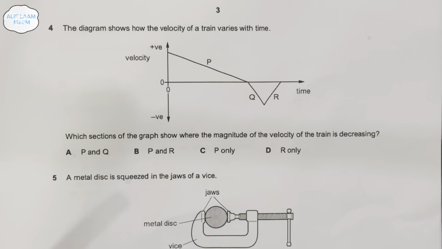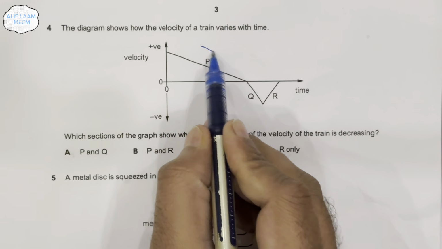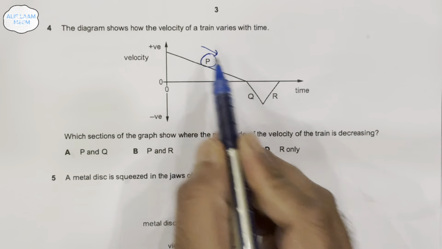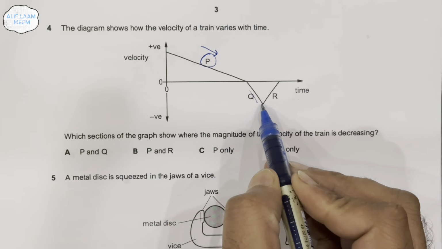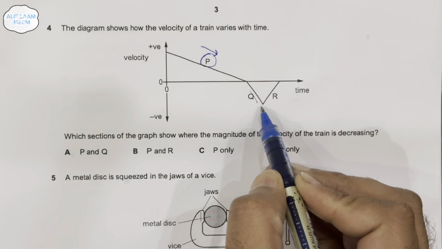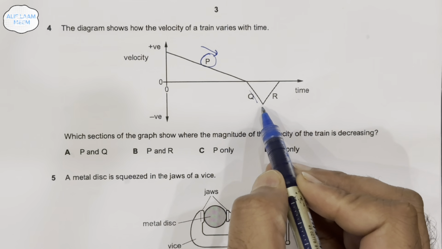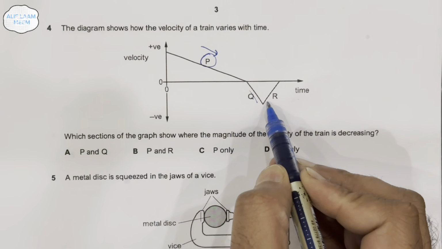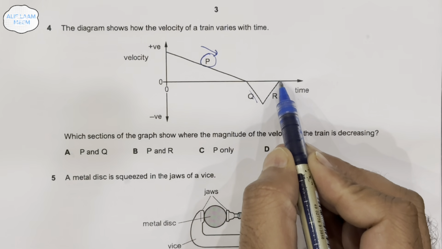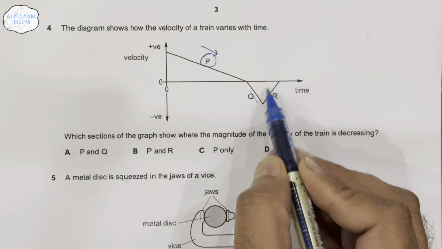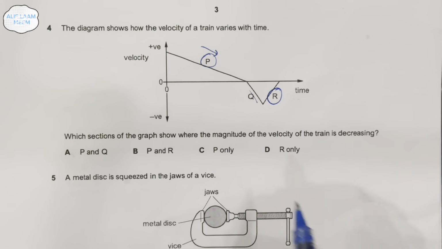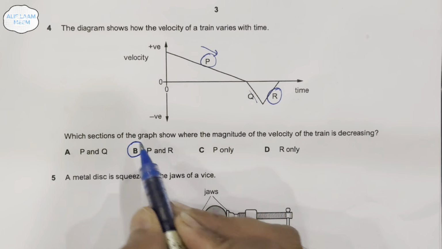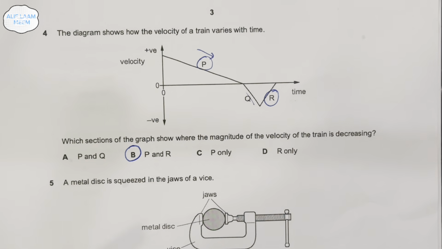We know that over here the velocity is decreasing, and we also know that at Q the velocity is increasing, but its direction is opposite, that's why it is showing in the negative, and from here its velocity is again decreasing to 0. So due to the negative it is showing otherwise. So this is the right choice. Option number P and R, that is B, is the correct option here.